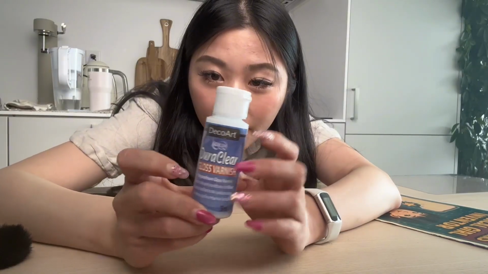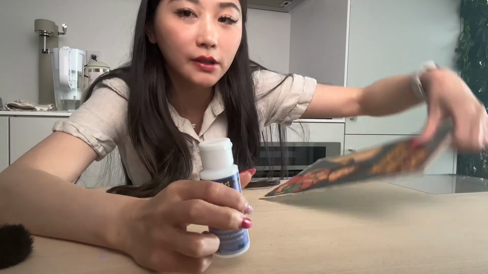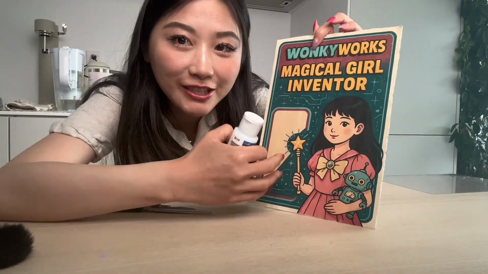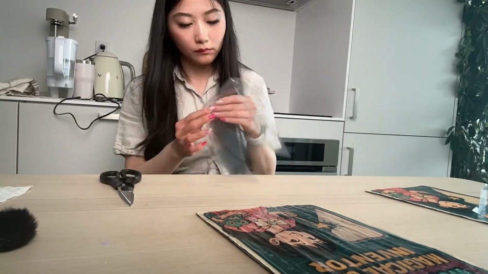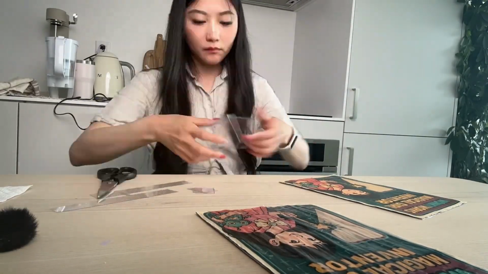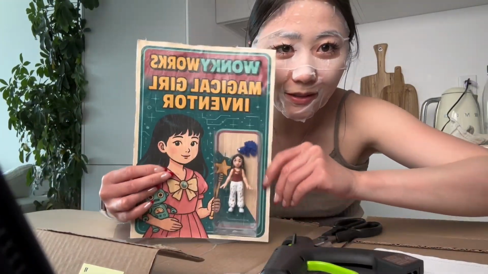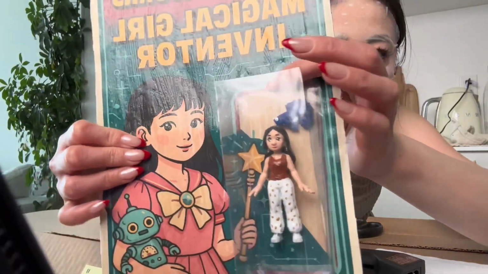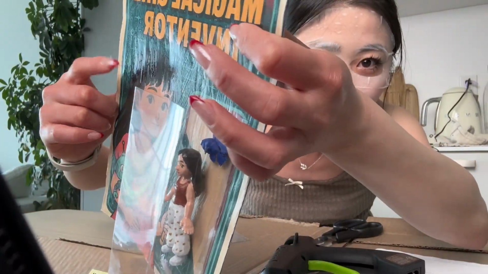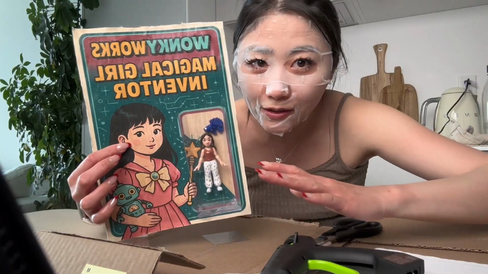Now I'm going to put this gloss varnish over it so it looks more like those printed versions. Oh, I glued everything inside and put on the blister box. Now this one looks legit. I also put a layer of gloss on this box, so you can see from here it's glossy, to make it more retro style.